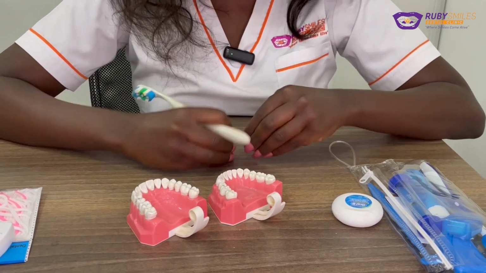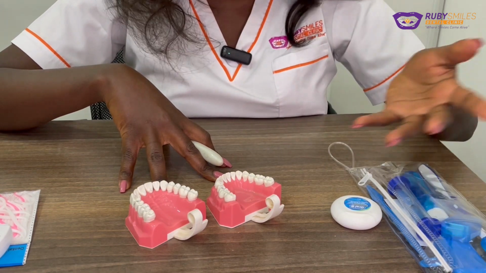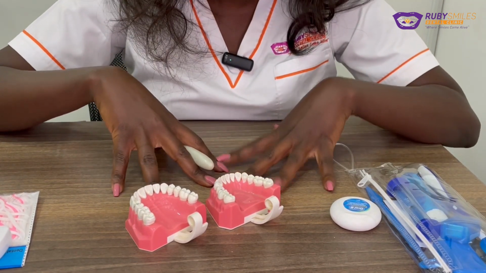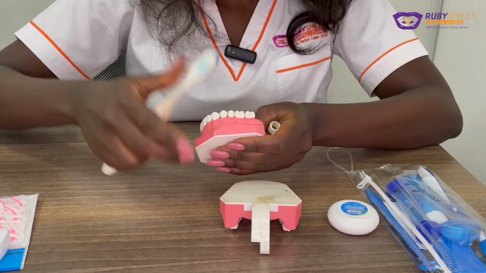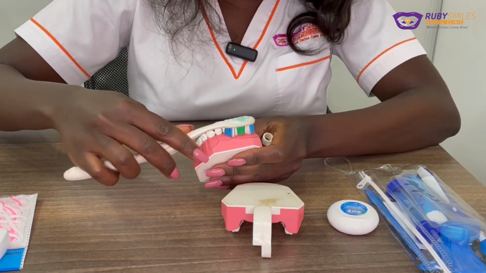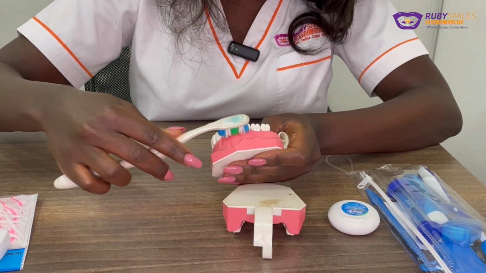And remember to always brush your tongue. That's another thing that people tend to forget, and then you end up having bad breath. Remember to always brush your tongue. So to recap, you want to have your bristles in the gum and part of them on the tooth, and you're going to do it in a circular motion, like you're almost massaging the tooth.